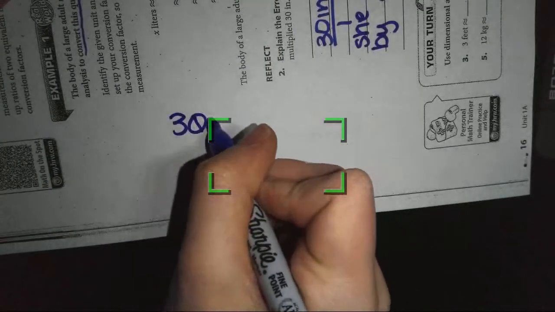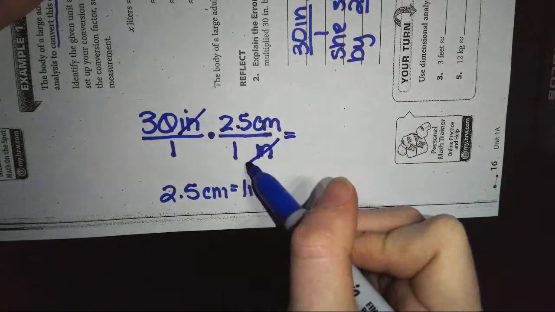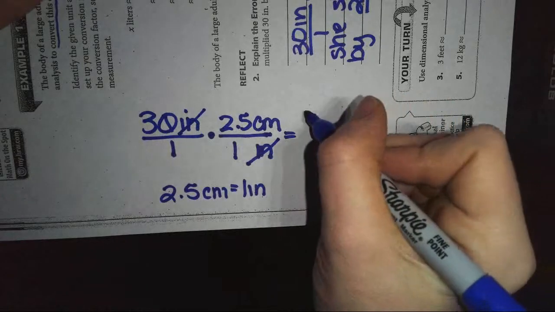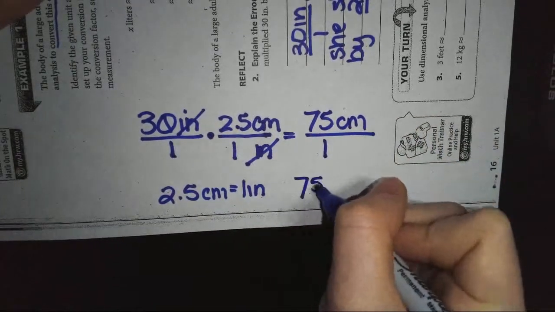All right, so I'm going to turn my paper sideways here, and I'm going to show you how that works out. So she wanted to convert 30 inches, which again, we put over 1, into centimeters. And we are told that 2.5 centimeters equals 1 inch. That conversion is in your book if you ever need it. Now, I need to multiply by a conversion factor here. Since inches is in my numerator, the top of my fraction, I have to put it in the bottom of my fraction here so that it cancels out. And then since I'm changing it to centimeters, I'll put centimeters on top. Now I know that 1 inch is equal to 2.5 centimeters. Here my inches cancel, and I have 30 times 2.5, which would give me 75, and my units are centimeters, over 1 times 1, which is 1, and 75 divided by 1 is 75 centimeters.